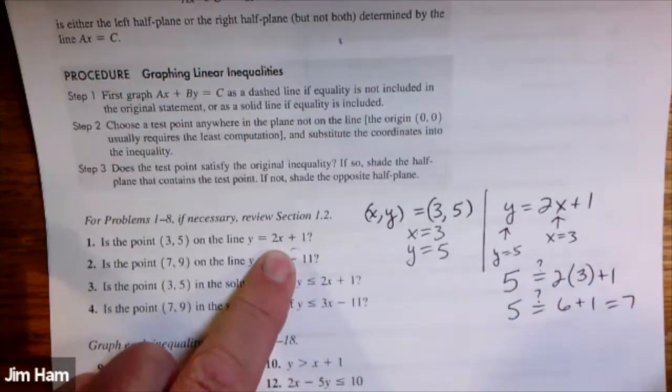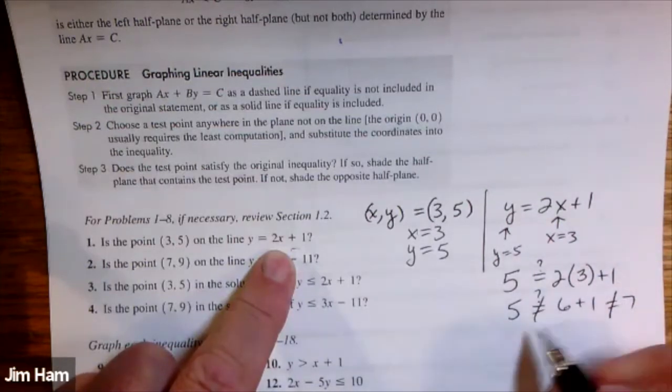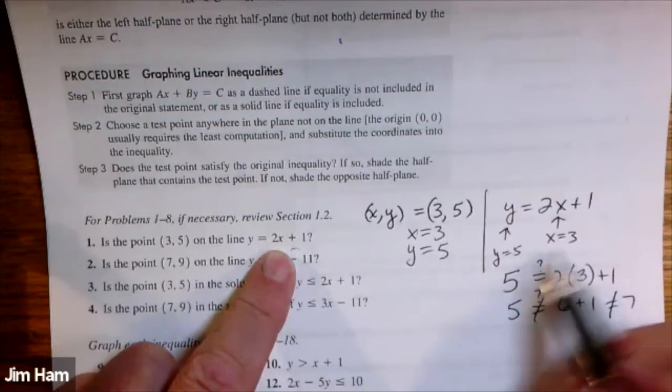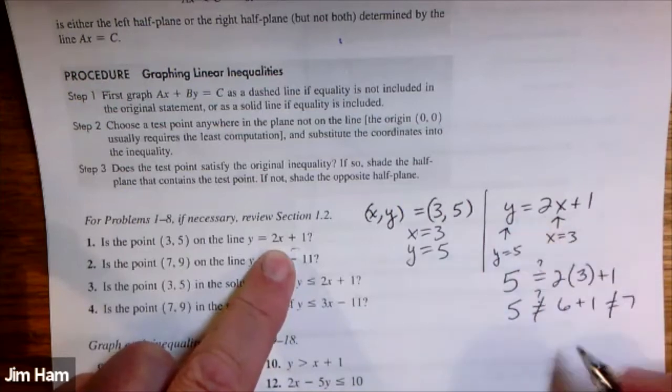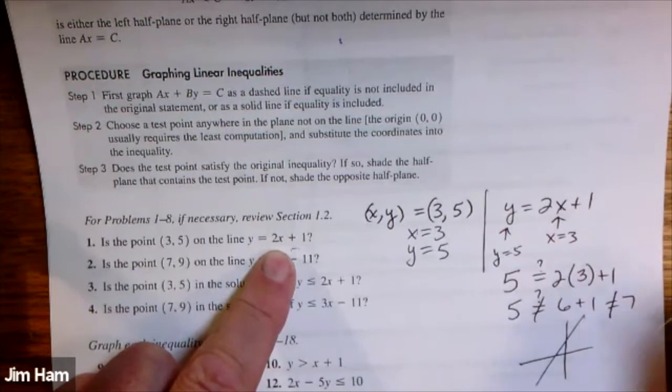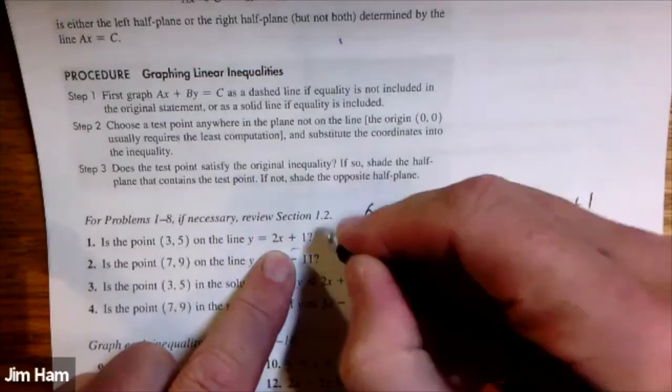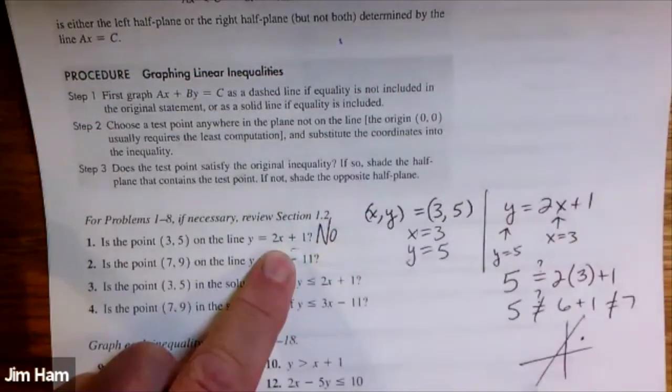And you can see this one does not equal. So since the point does not work in the line, you're going to have a line that looks like this, and then a point that's somewhere off the line. It's not on the line, so it's not a solution. So the answer to this one is no.